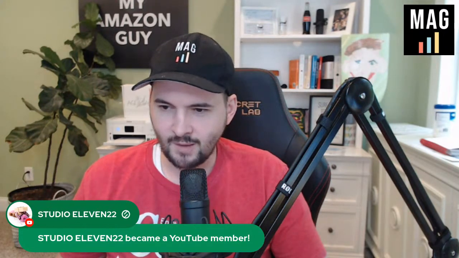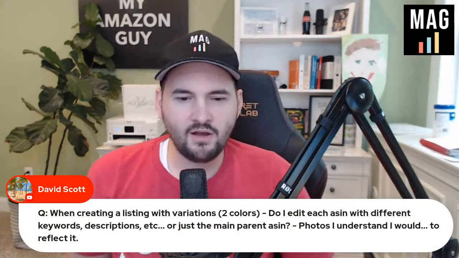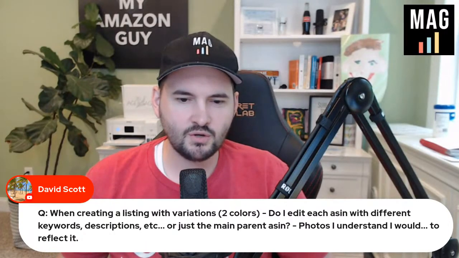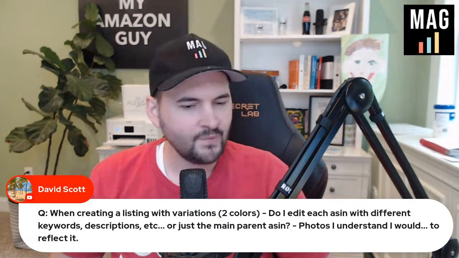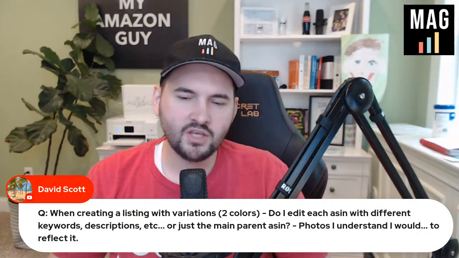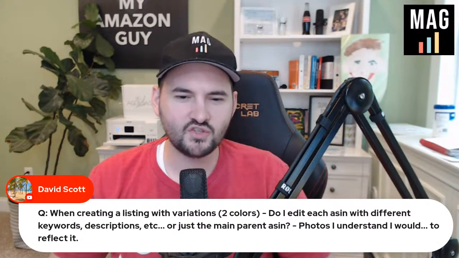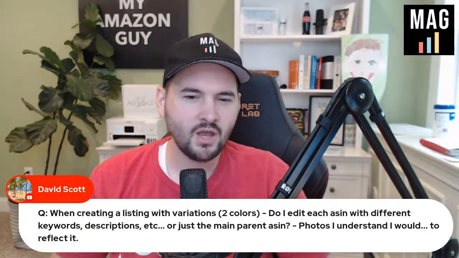I'm going to scroll to the top here and go from oldest to newest now. David Scott asks, when creating a listing with variations, 2 colors, do I edit each ASIN with different keywords, descriptions, or just the parent ASIN? Photos, I understand. So, David, you get some incremental gains from doing some additional variation work. Yes. If it's just a color variation, this is very minor, though. Probably not going to move the needle much.